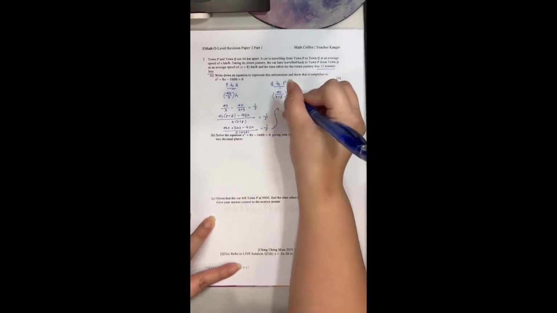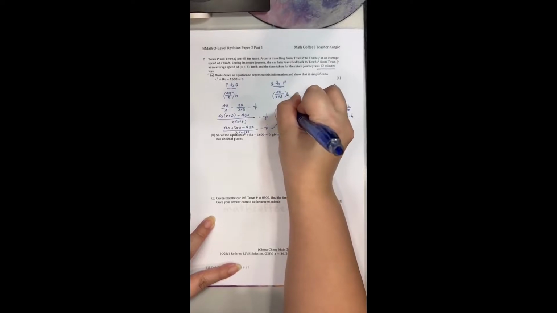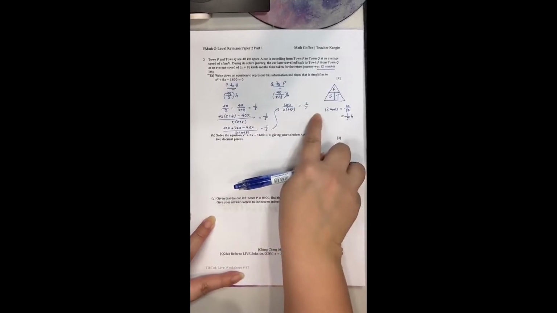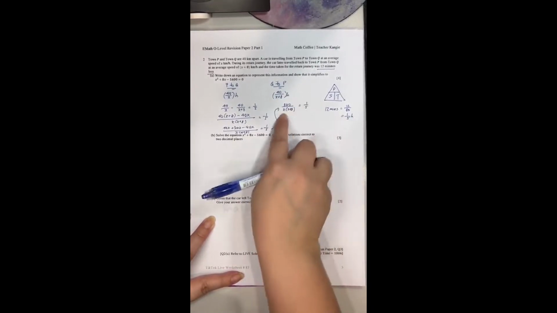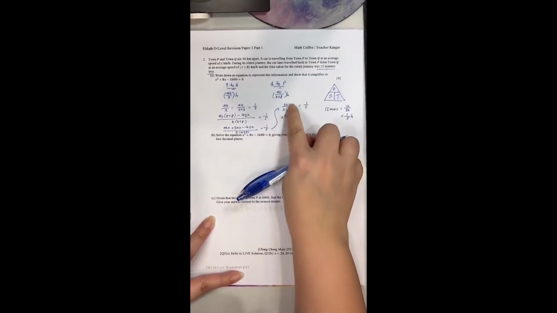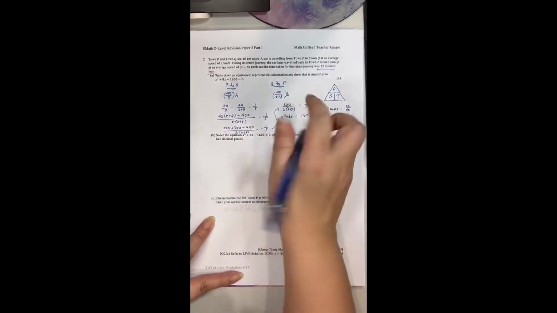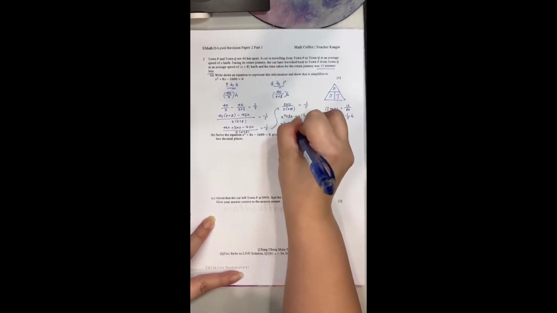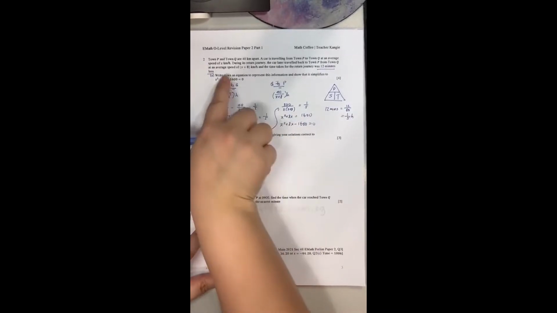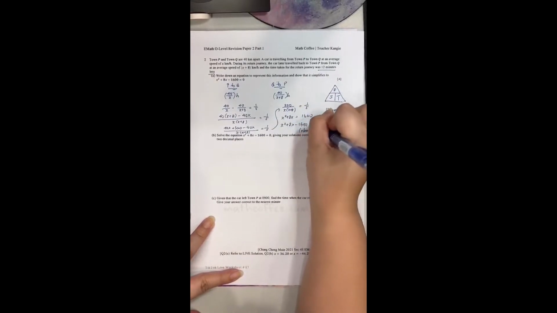So I have 320 over x times x plus 8 equals 1 over 5. Cross multiply. I'm going to put the x on the left hand side. So it becomes x squared plus 8x equals 320 times 5, which is 1600. Bring this over. x squared plus 8x minus 1600 equals 0. See, exactly the same. Done.